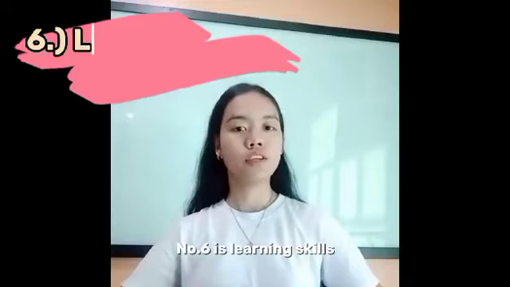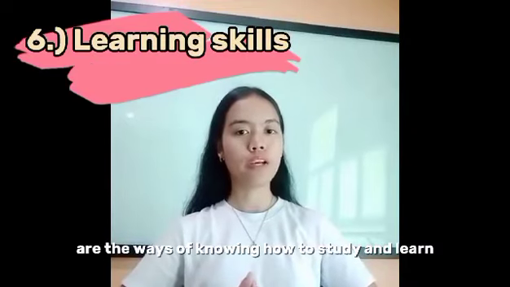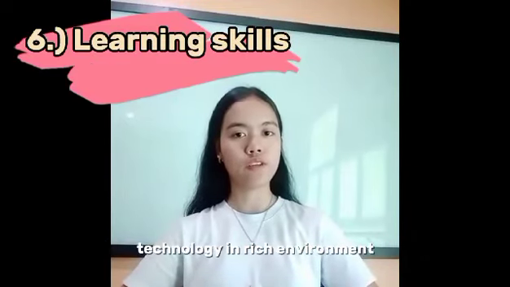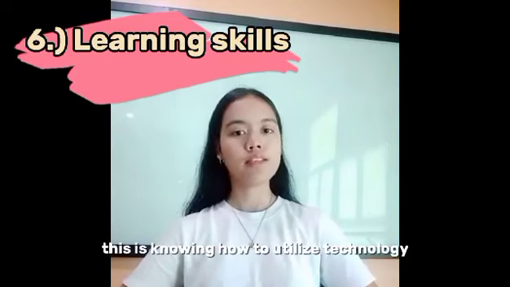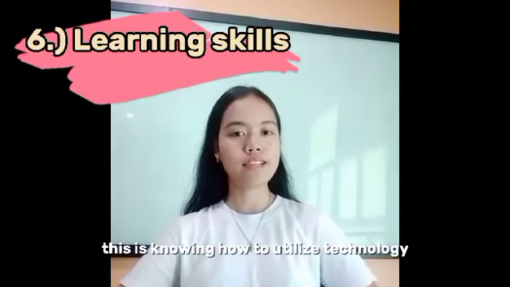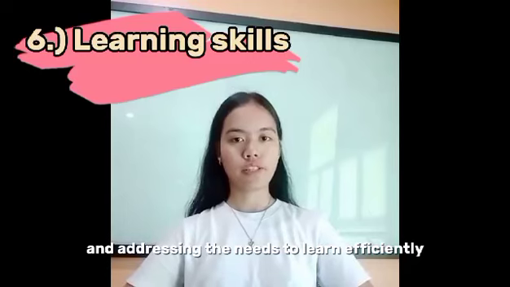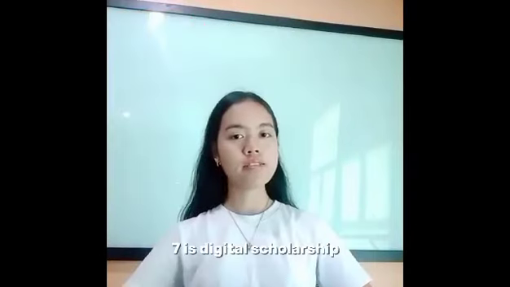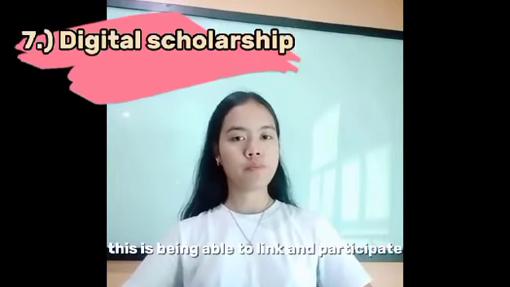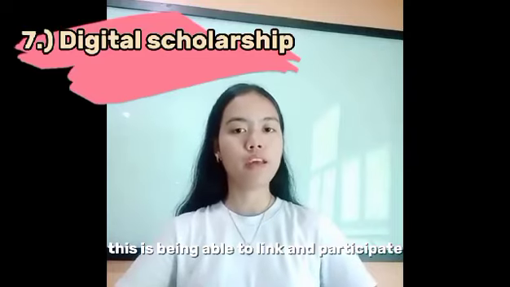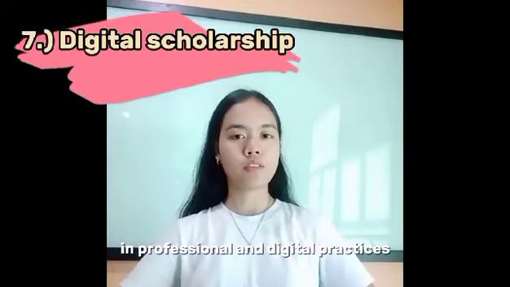Number 6 is learning skills, the ways of knowing how to study and learn in a technology-enriched environment. This is knowing how to utilize technology and addressing the needs to learn efficiently. 7 is digital scholarship. This is being able to link and participate in professional and digital practices.